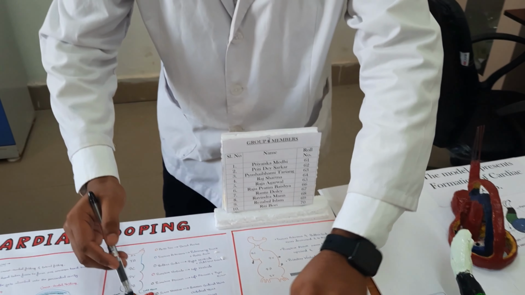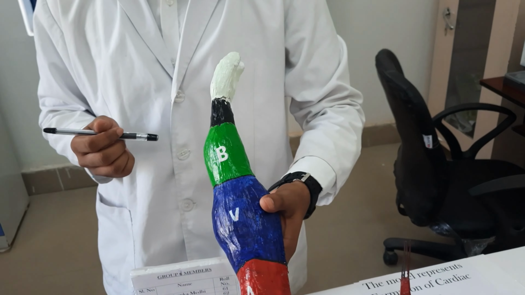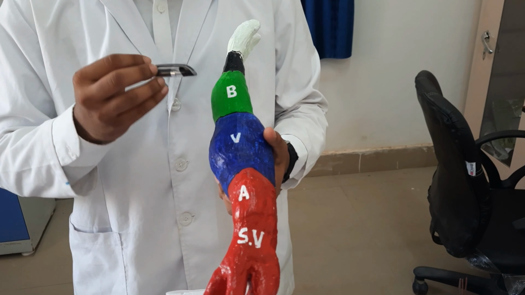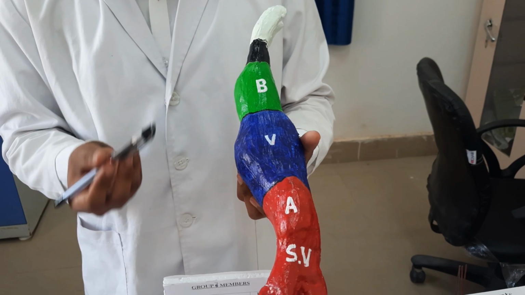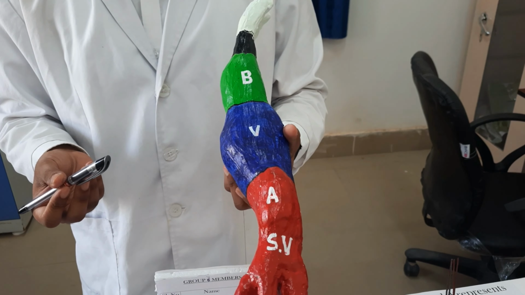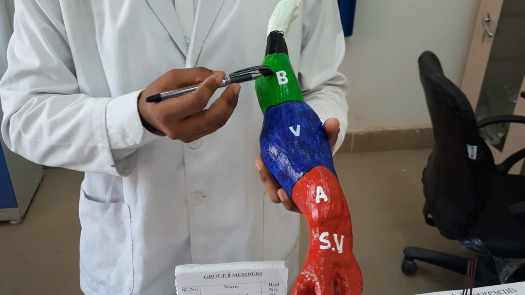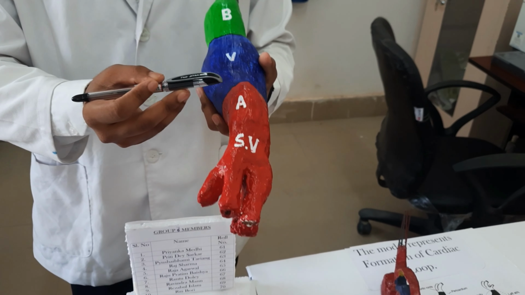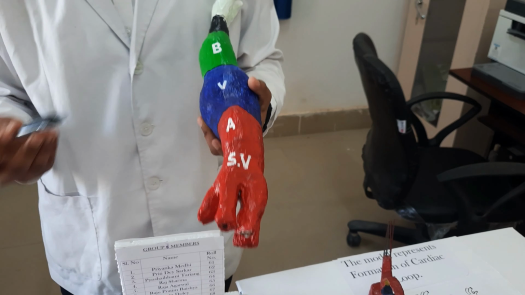So moving on, we learned till now that we have a common endocardial tube which is enclosed inside the common pericardial cavity, supported by dorsal mesocardium. So this structure now is our common endocardial tube. This common endocardial tube is segmented into four regions chiefly. We can remember it by a mnemonic called BVAS. What does B stand for? B stands for bulbus cordis, V stands for primary ventricle, A stands for primary atrium, and SV stands for sinus venosus.